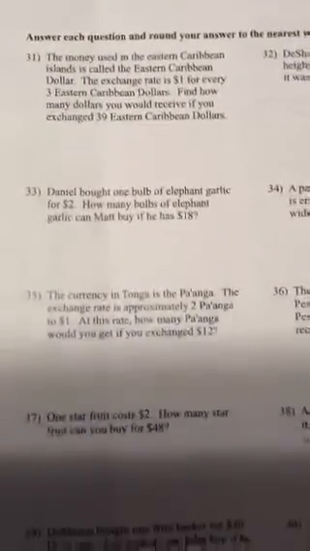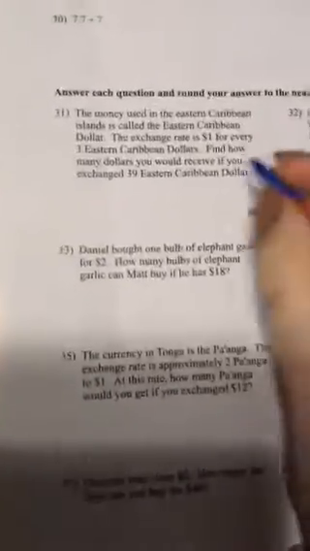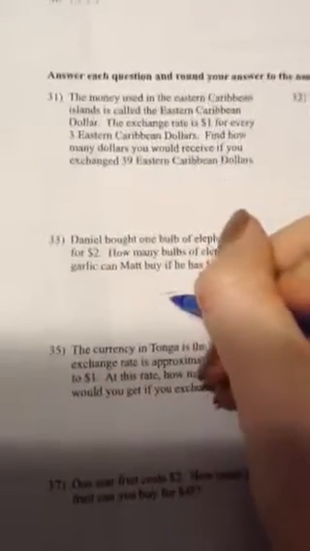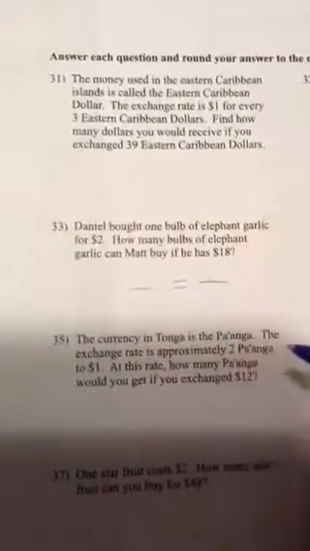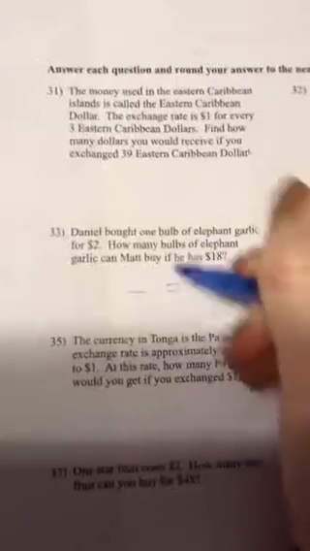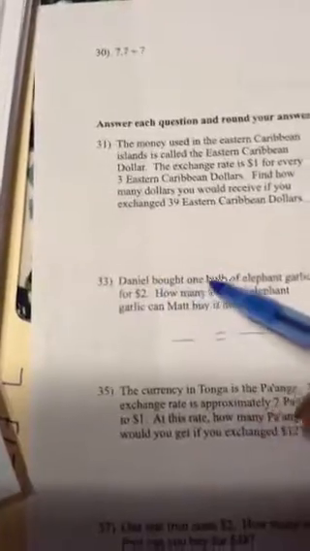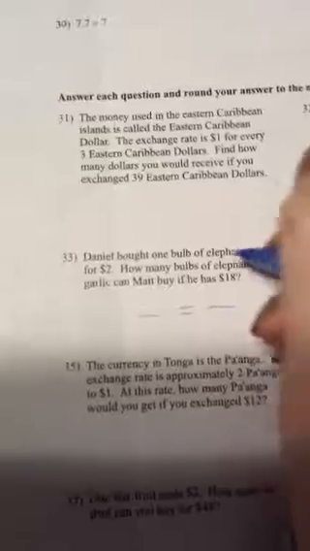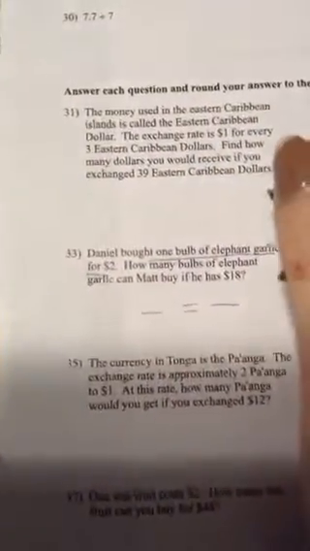Okay, after you get some practice with that, the next component of your ELT is just more practice solving proportion problems. So just one example for how you should be setting this up. I'll do number 33. So remember, with a proportion, we are comparing 2 quantities. So for this one, Daniel bought 1 bulb of elephant garlic for $2. So I already know that these are probably the 2 things I'm comparing.